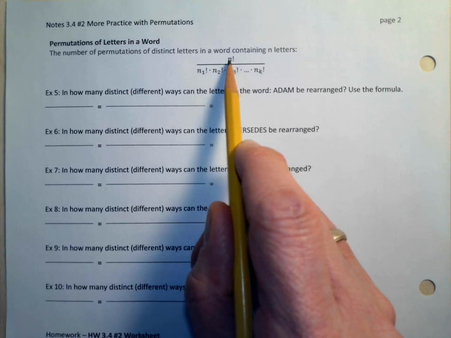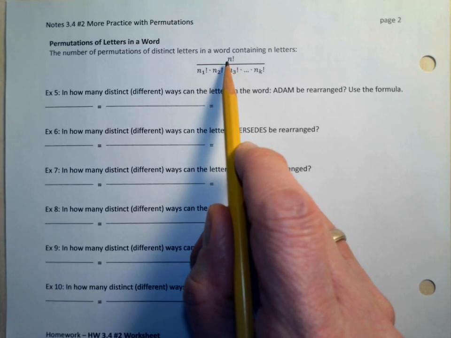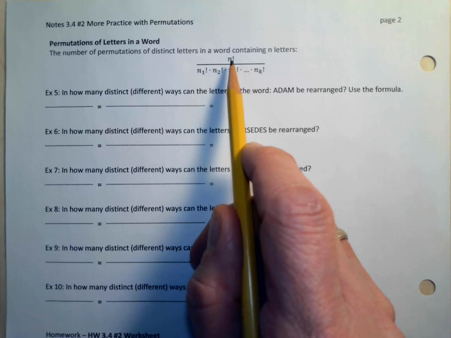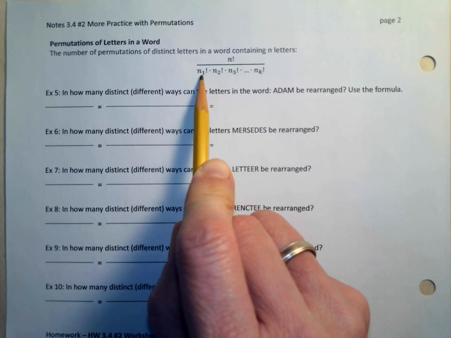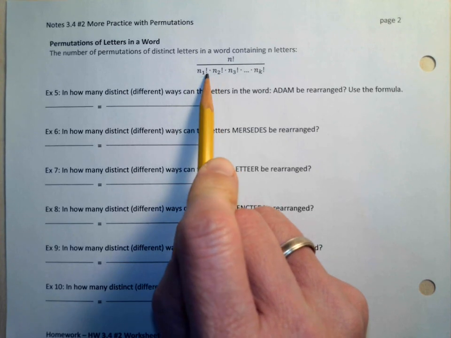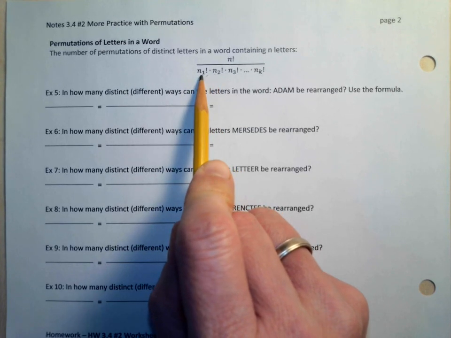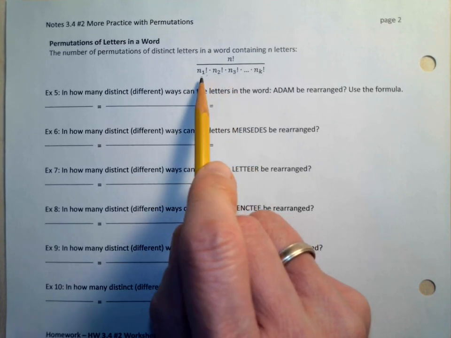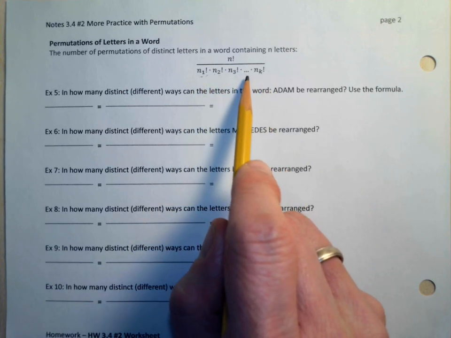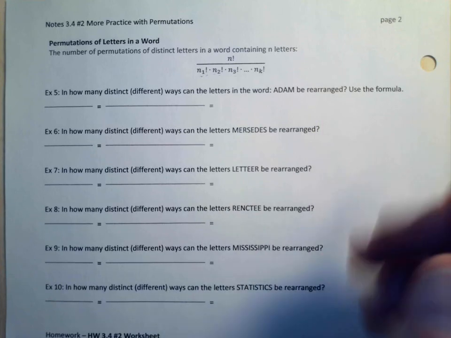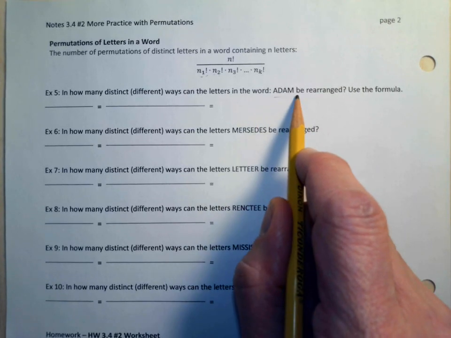Then for each category of item, in this case each distinct letter, we list how many times it shows up, factorial. So we have n sub 1, n sub 2, n sub 3 for how many different type letters we have. I have to write this very generally because I don't know how many letters. So let's look at this Adam, the word we just did.